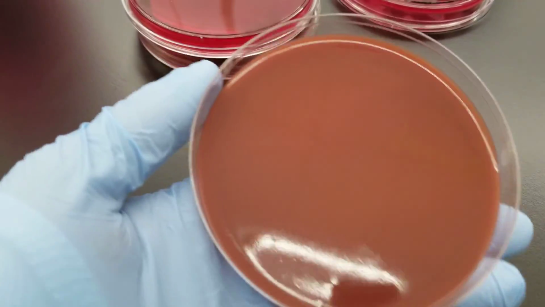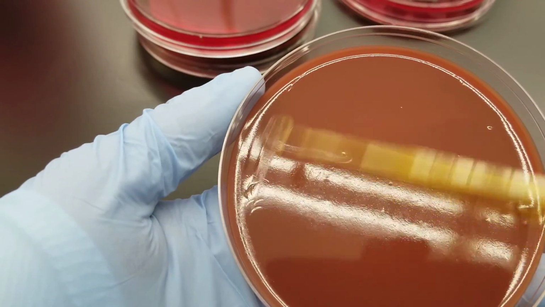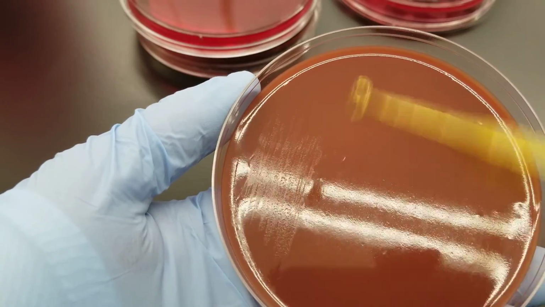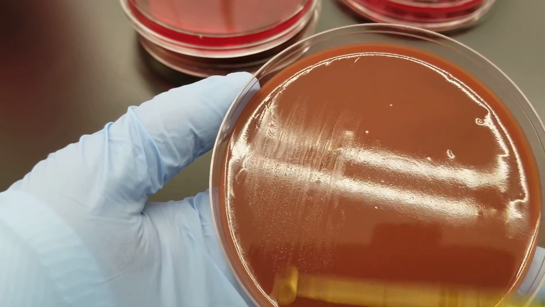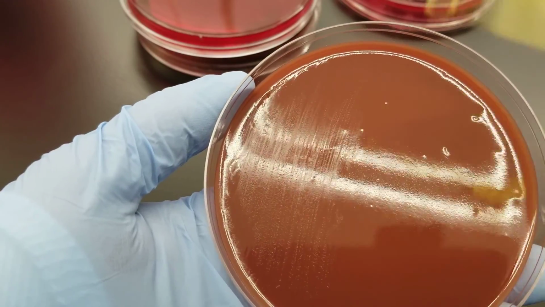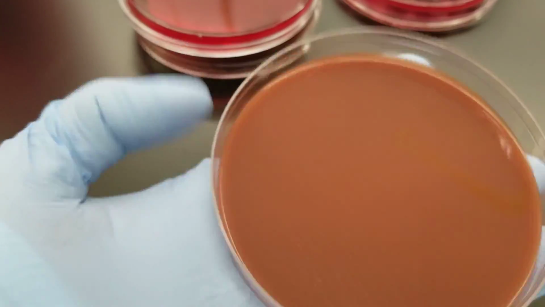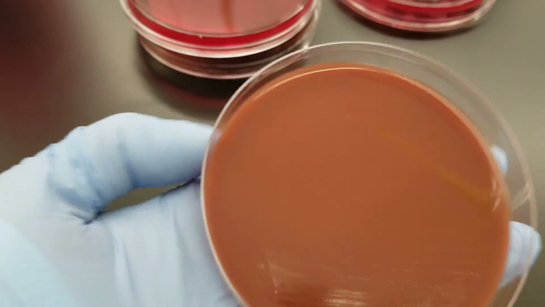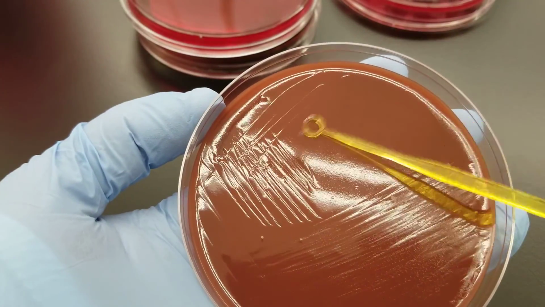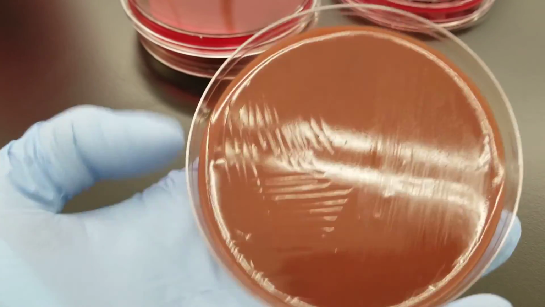I'm going to continue on, and then we will place the discs on after that. I'm only going to do one specimen because that's really all you need to see. We have several unknowns that the students are doing right now, and I'm just going to film one aerotolerance test.